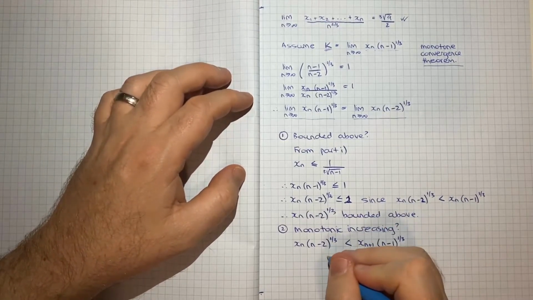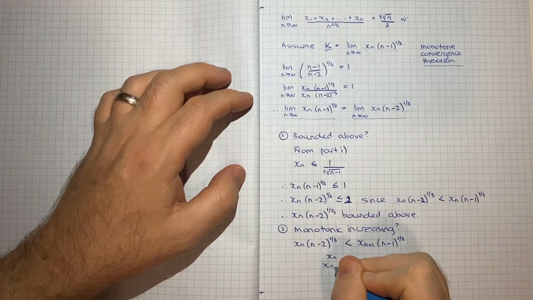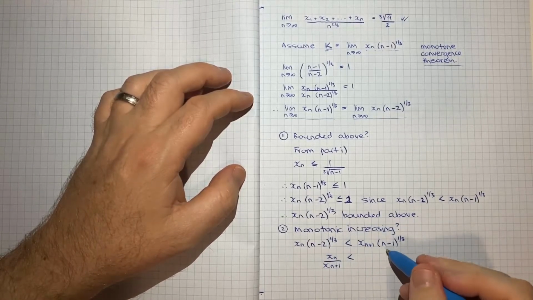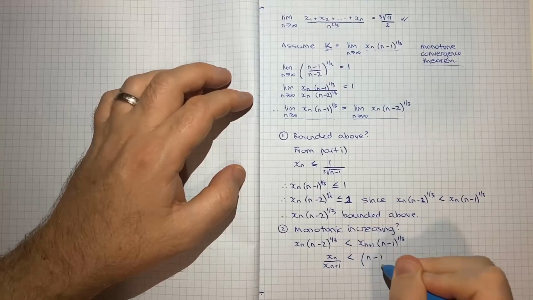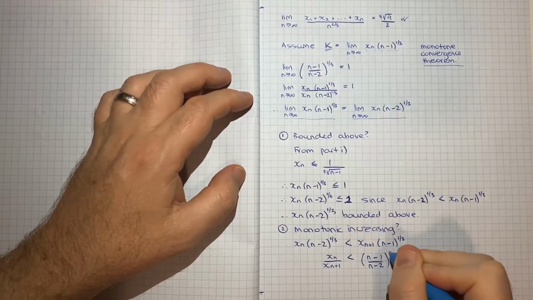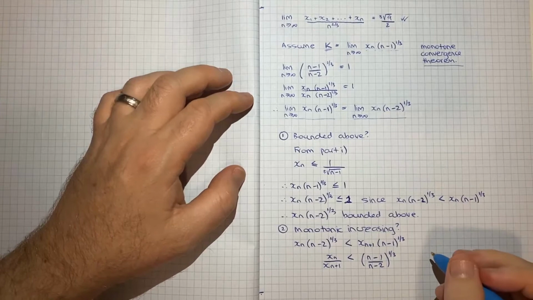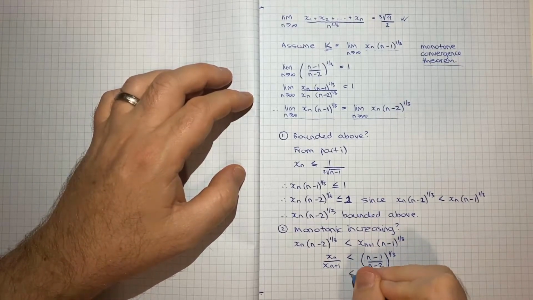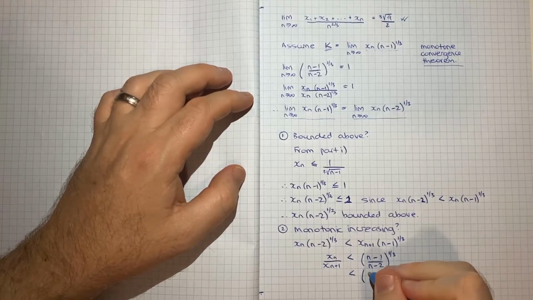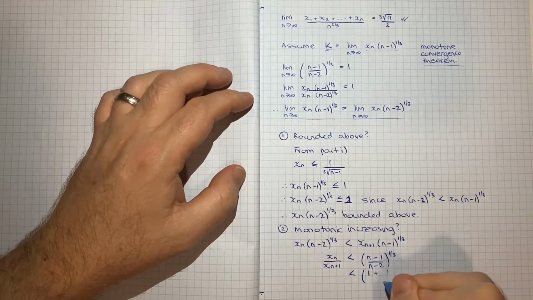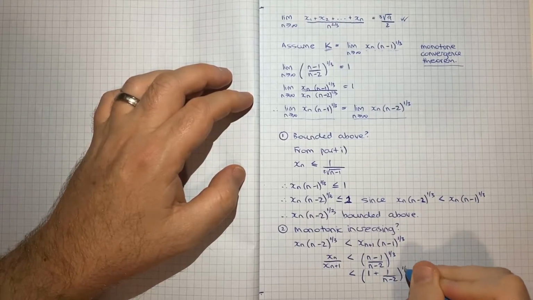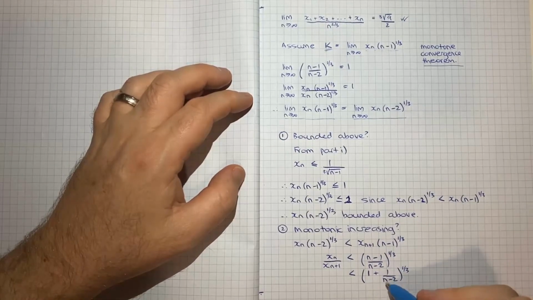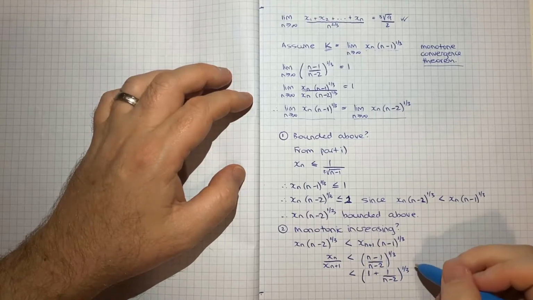We'll get x_n on x_(n+1) needs to be less than (n minus 1 on n minus 2) cubed. And that's basically the same as writing that it needs to be less than (1 plus 1 on n minus 2) cubed. Those are equivalent things. You can see if you did n minus 2 plus 1 over n minus 2, you get n minus 1 on n minus 2. So those two are equivalent.